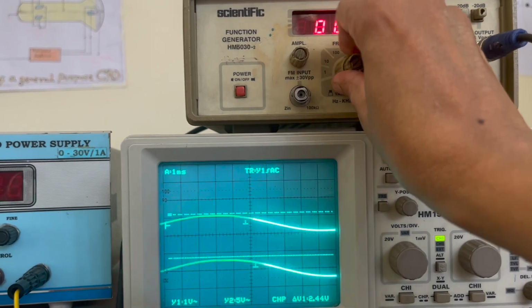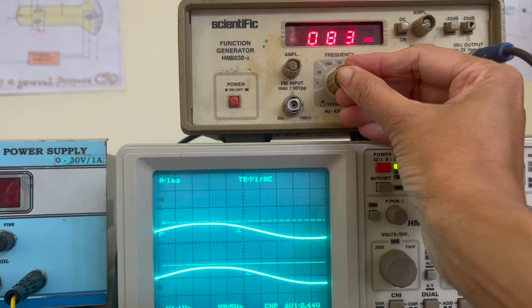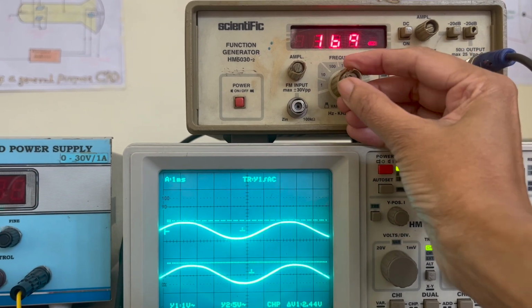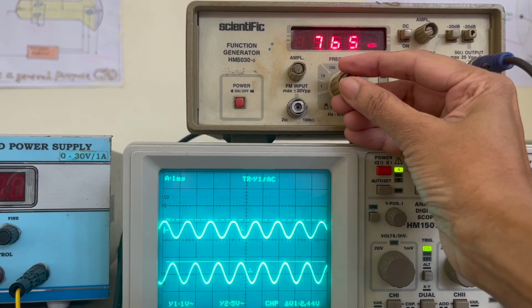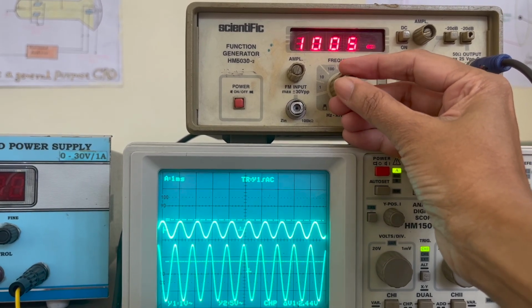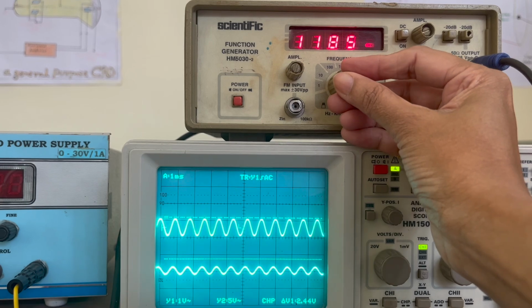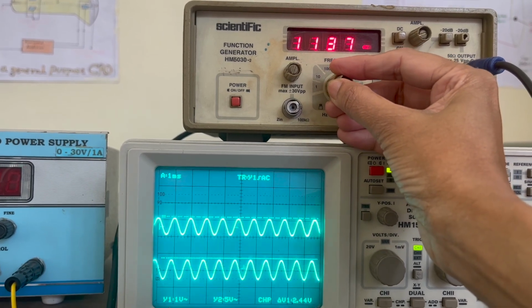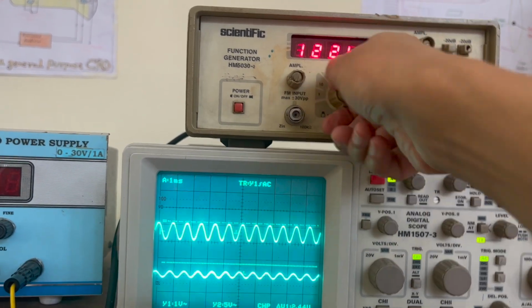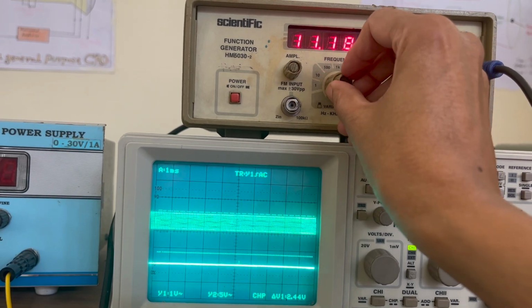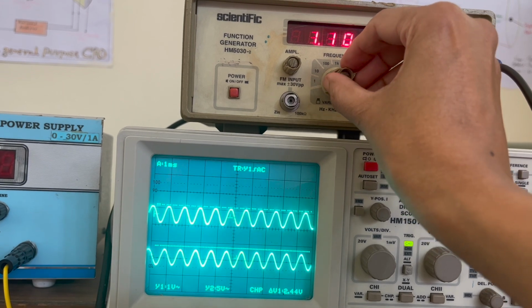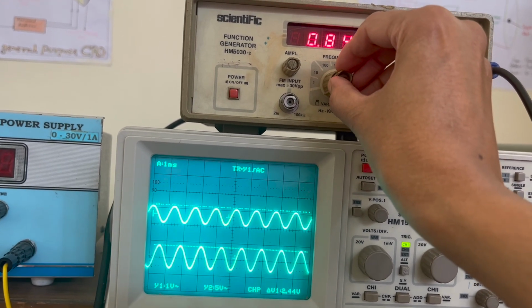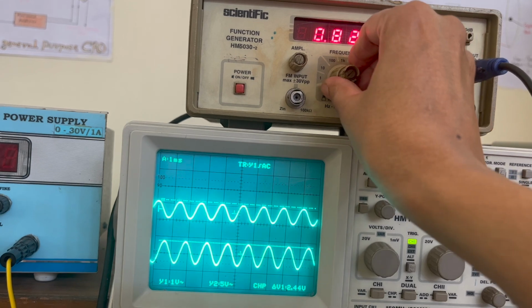This is 0.8 kilohertz, 100 hertz, 200 hertz, 300 hertz, 600, 700, 800 hertz, 900, 1K, 1.2K, and the response lowers, right. And at 12K, 8K, 7K, 6K, there is no response, right. So, the response reduces after 1.2 kilohertz.